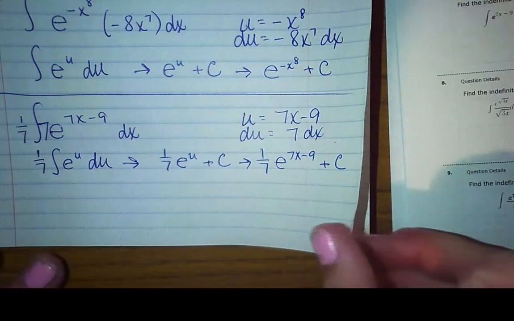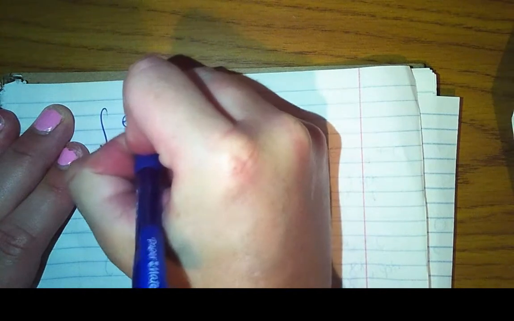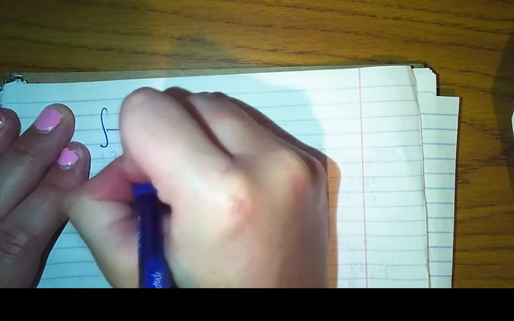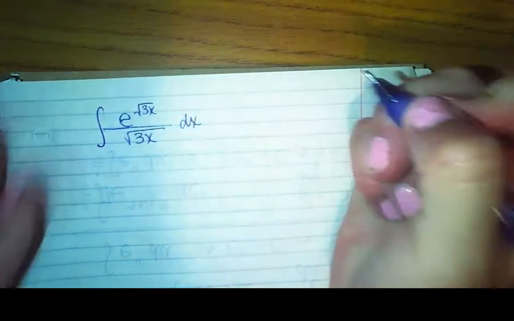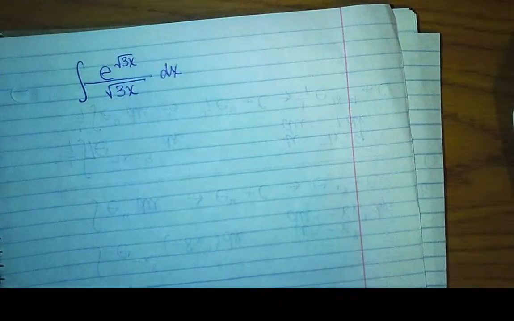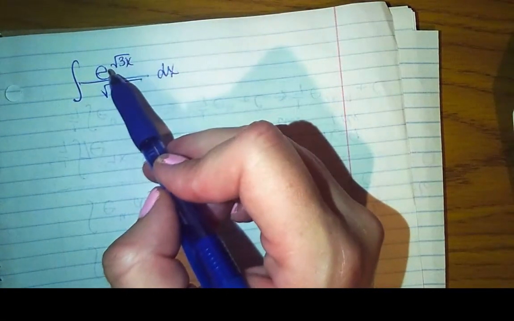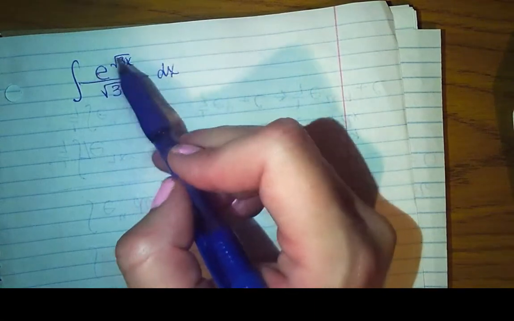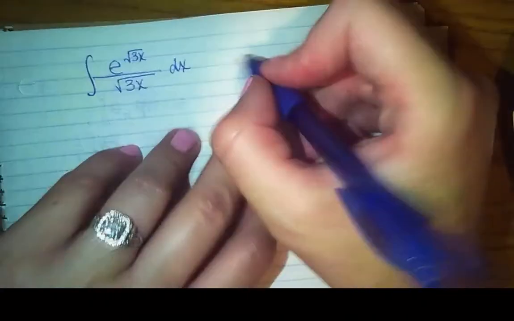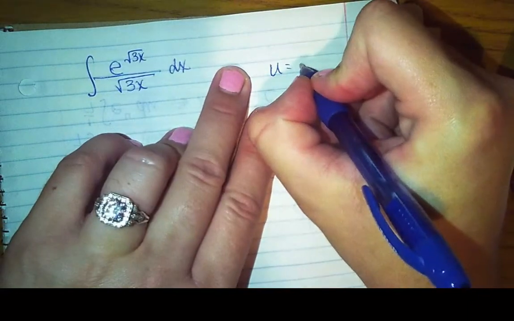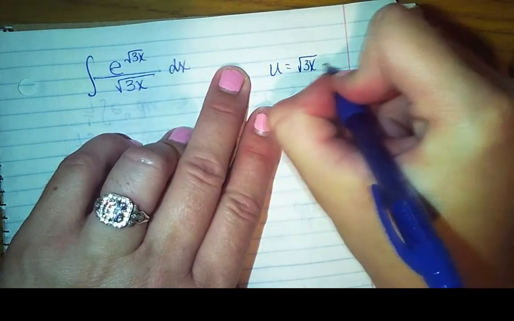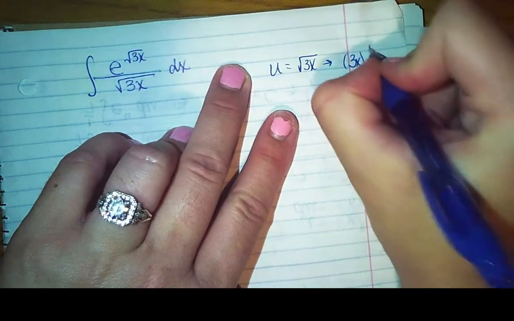All right, so this one is kind of exciting. So I'm doing the integral of e to the square root of 3x over the square root of 3x dx. Okay. And so if I don't know what to do, try something I know how to do. Well, what I've been saying the whole time is if I've got e's, I'm going to start use substitution with my exponent. So my u is going to be the square root of 3x, which again is the same thing as 3x to the 1/2.